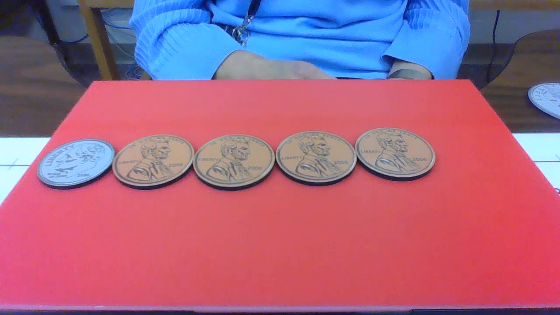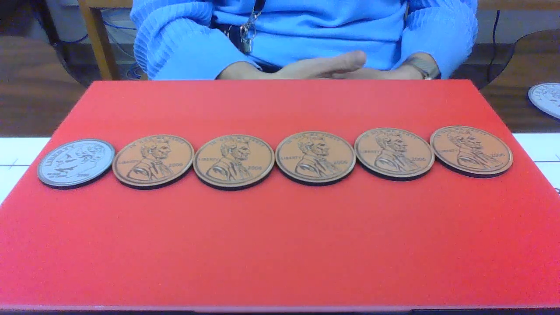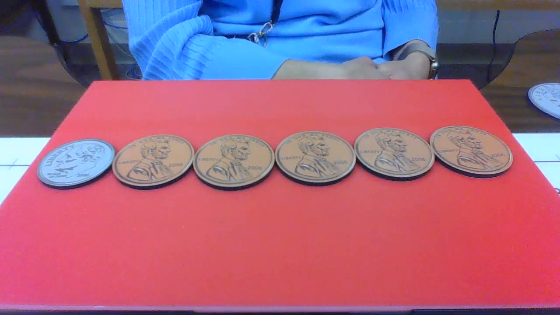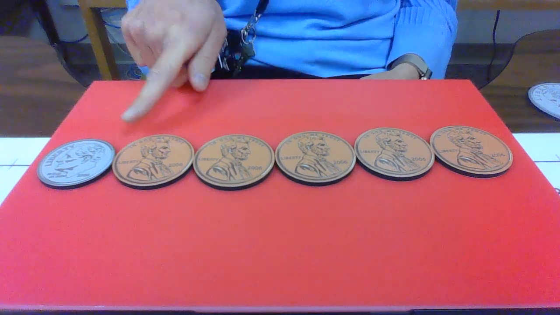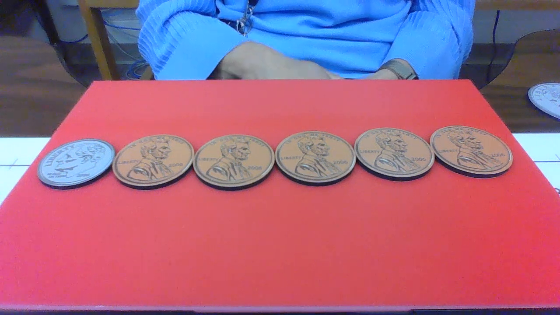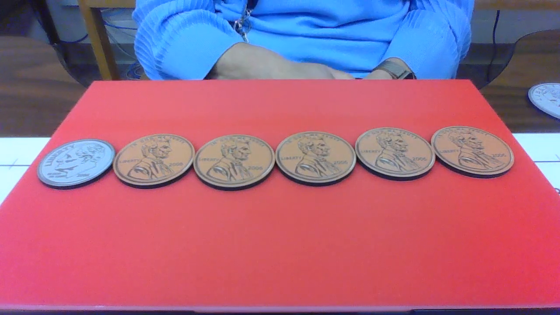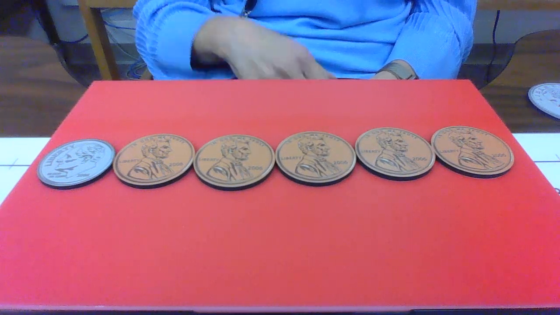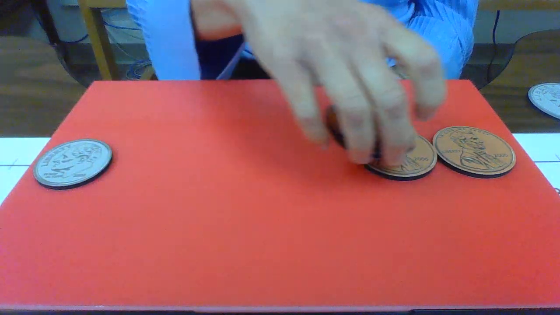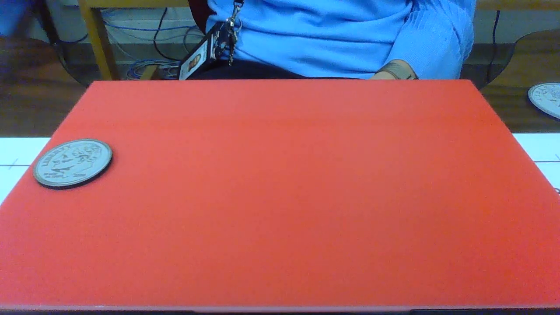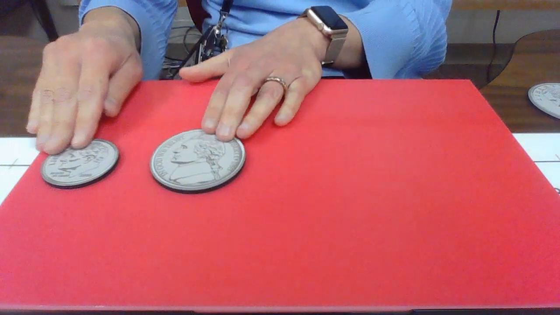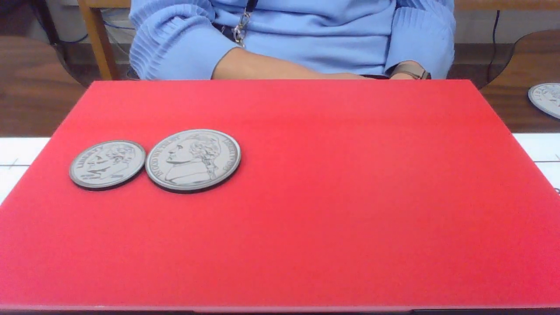14? Nope. 15? Well, I don't have a coin that's worth 15 cents, but look at what I have in front of me again. I have 1, 2, 3, 4, 5 pennies. What should I do? I'm now going to take those pennies and change them into a nickel.